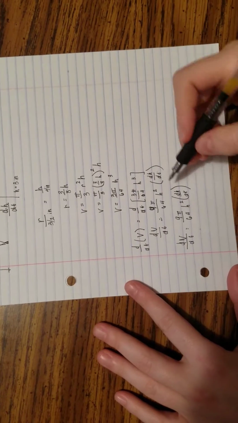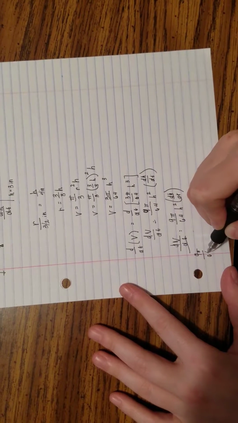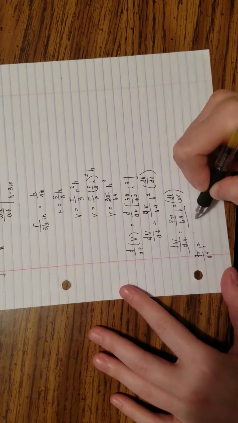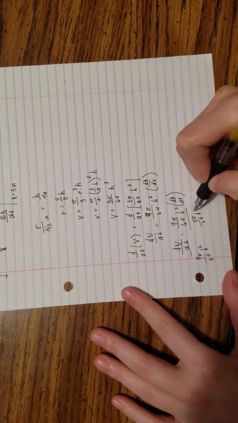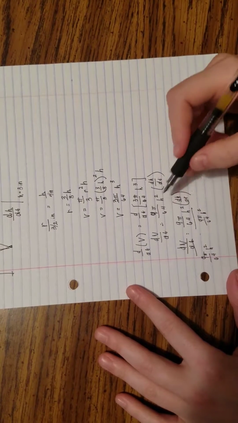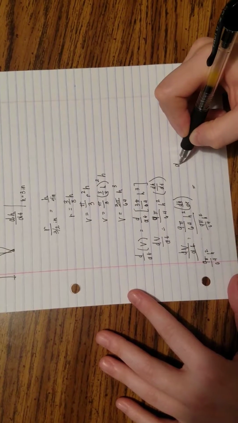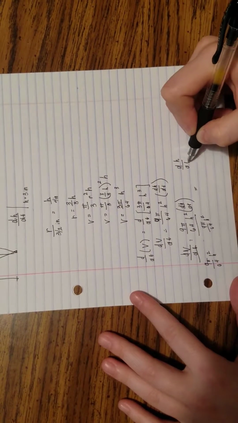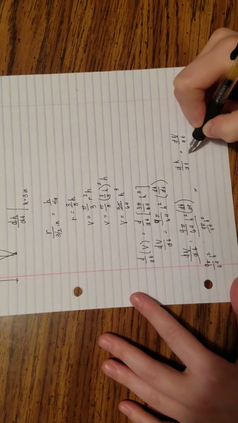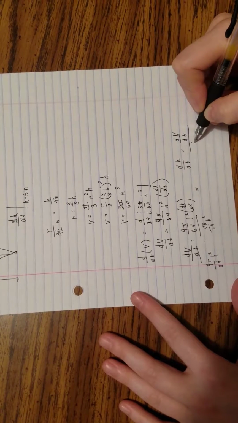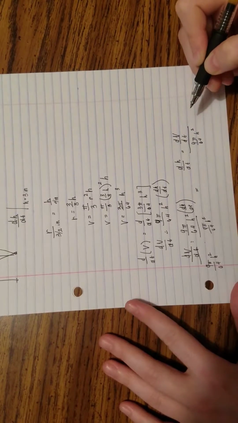So we can divide by 9 pi over 64 H squared from both sides, which leaves us with dH/dt equal to dV/dt over 9 pi over 64 times H squared.